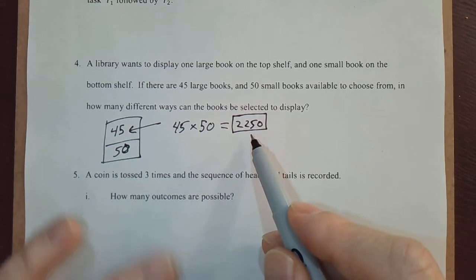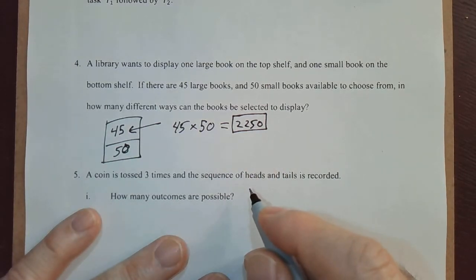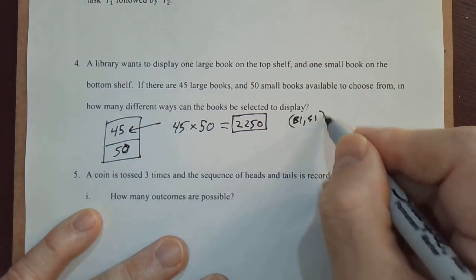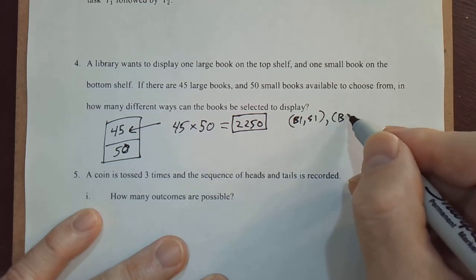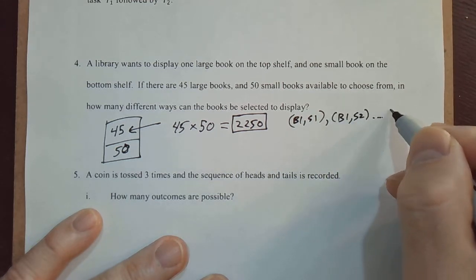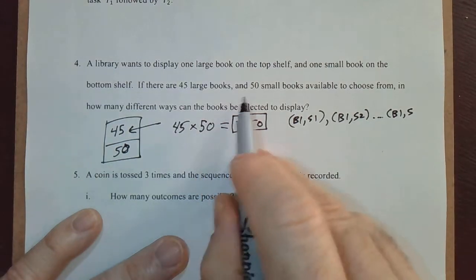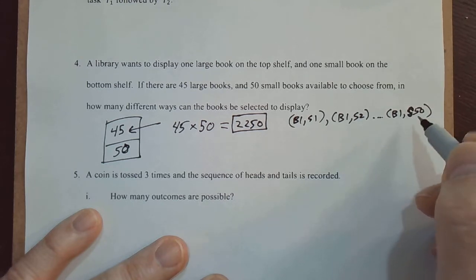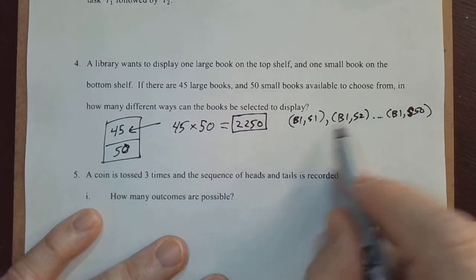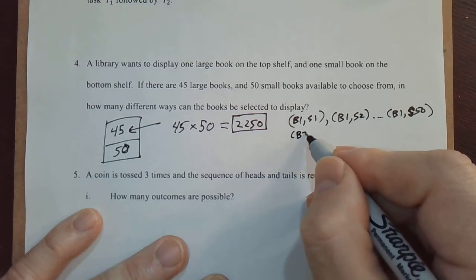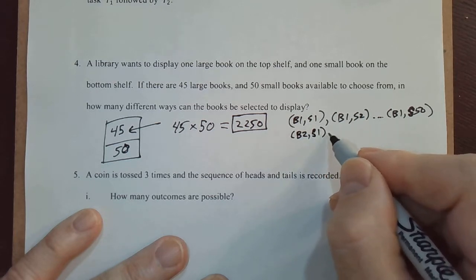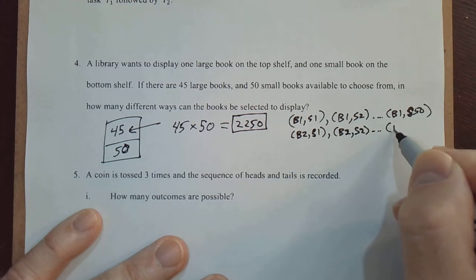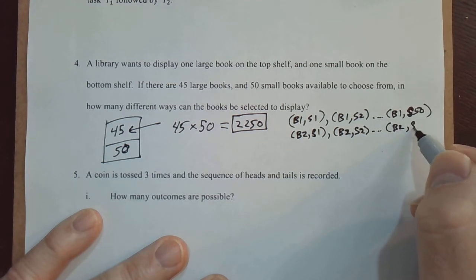Imagine if you wanted to list out all of the possibilities. You need a big book and a small book. B1S1, B1S2, all the way to B1S50. How many small books were there? 50. So that's 50 ways to use book 1. Then you go to book 2 and use small book 1. Big book 2, small book 2, all the way to big book 2, small book 50.